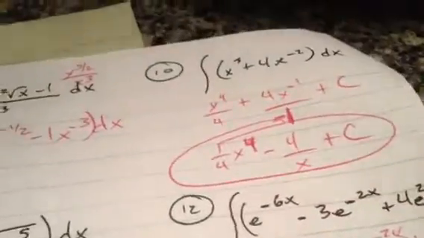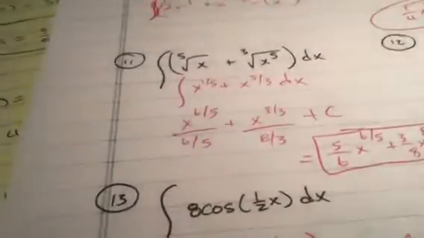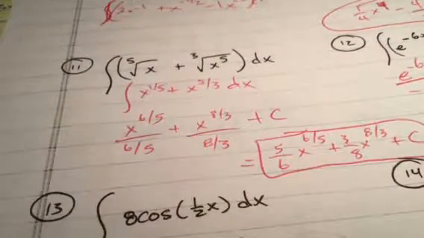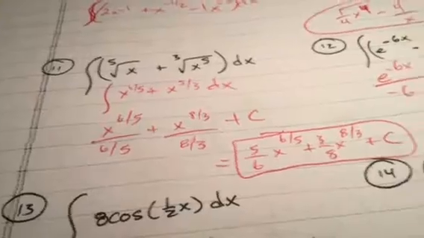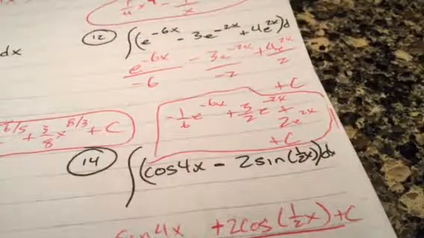On 10, again, that's a good one to practice. On 10, here we go. That is the antiderivative. We should rewrite it. 1 power more divided by that power. We did that one in class. This is a great one. Hint, hint, wink, wink on 12, which I believe we did in class.